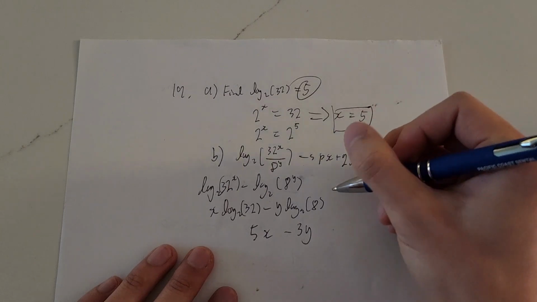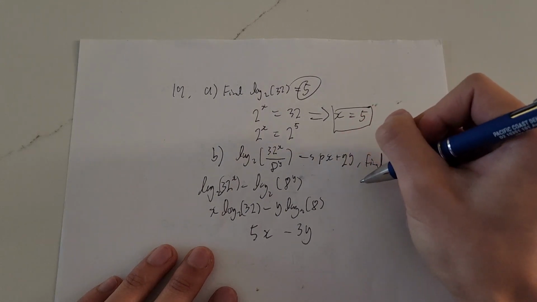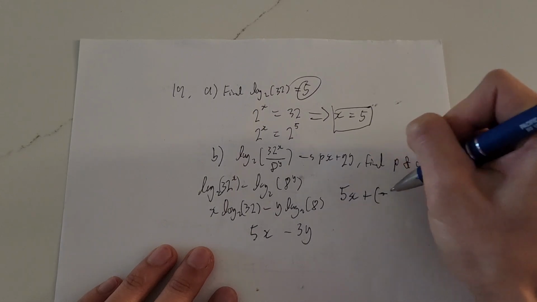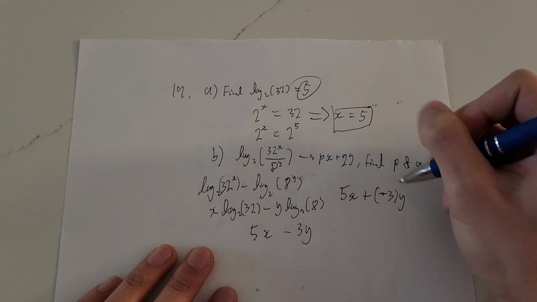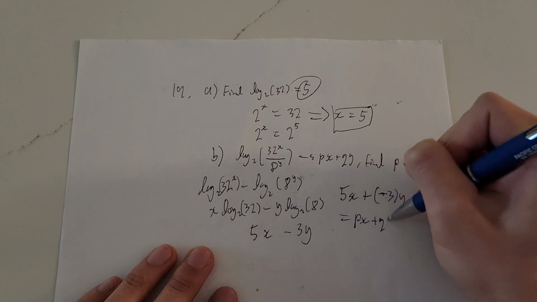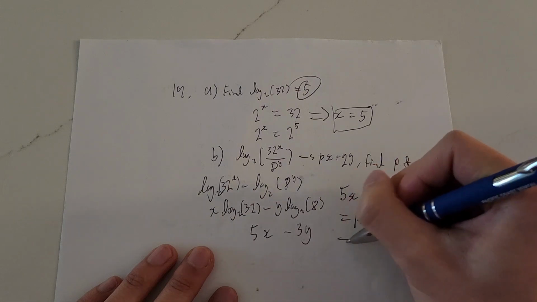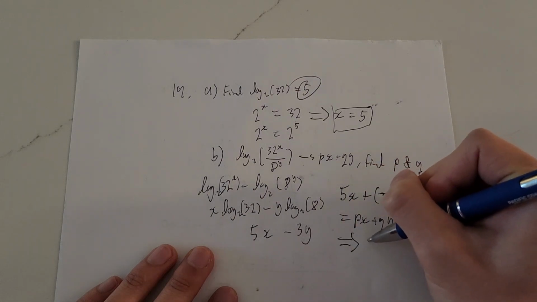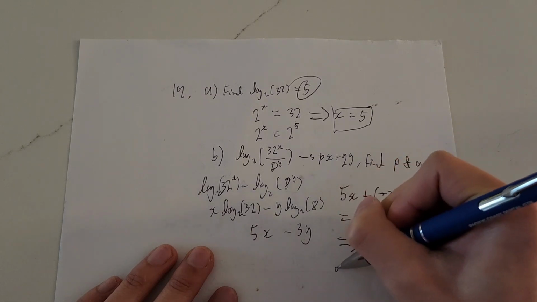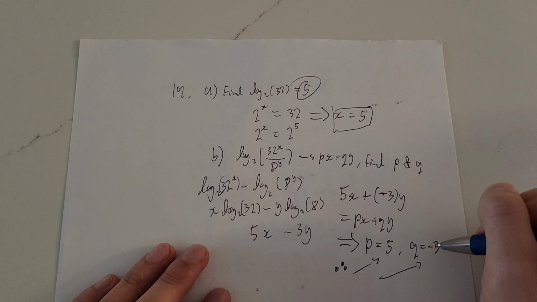px plus qy, we have to understand what subtraction actually is. It's simply an addition of a negative number. That's the fact of subtraction. So we can write it as px plus negative 3 times y. Now we have it in this exact form, all right? That is equal to px plus qy. So if that's equal to px plus qy, what does this actually imply? This equality implies that p is equal to 5 and q is equal to negative 3. Therefore, that is our answer right here. p is equal to 5 and q is equal to negative 3.